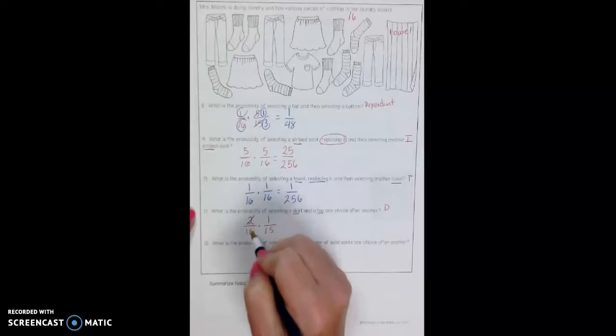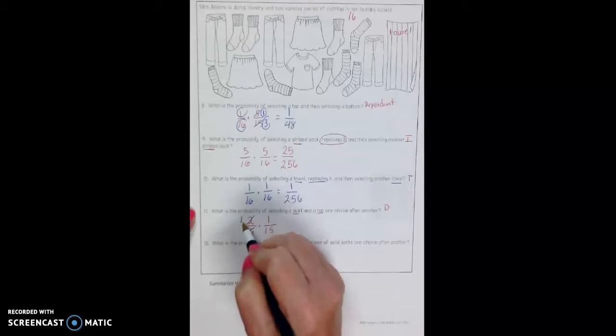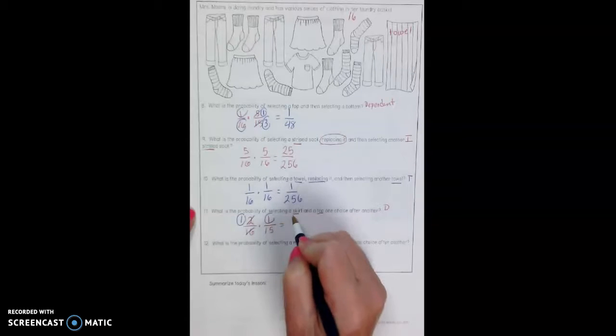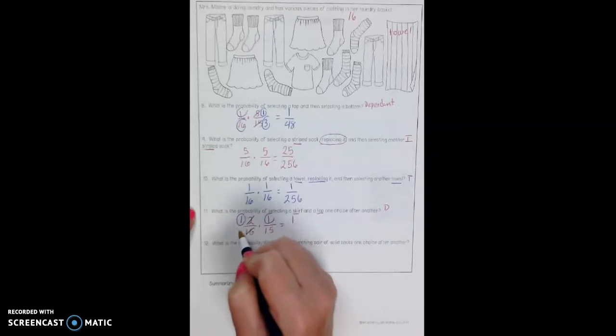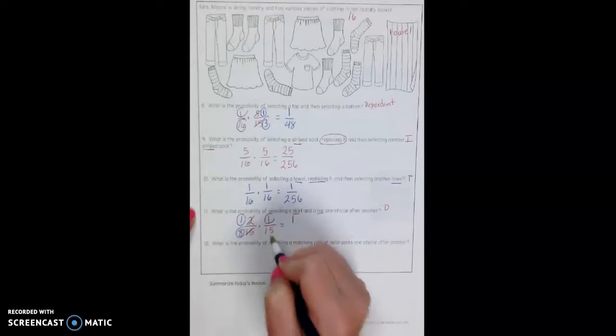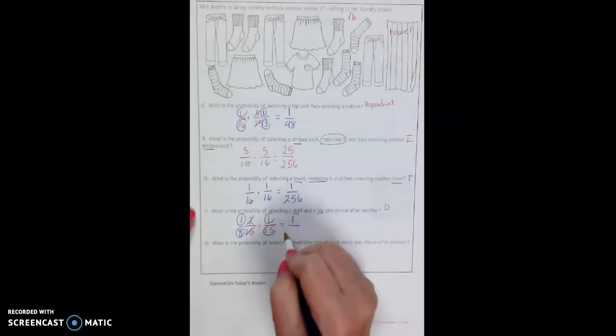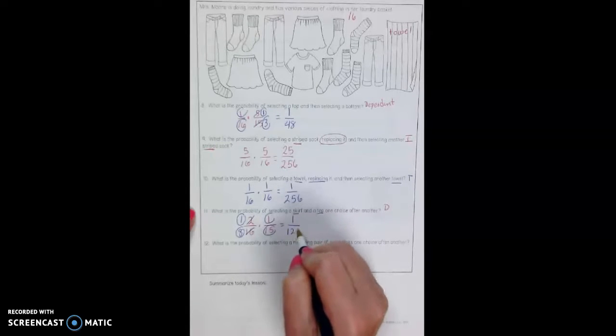I'm going to simplify this fraction. Divide them both by 2. I get a 1 times 1 is 1. Divided this by 2, I get 8 times 15 gives me 120.